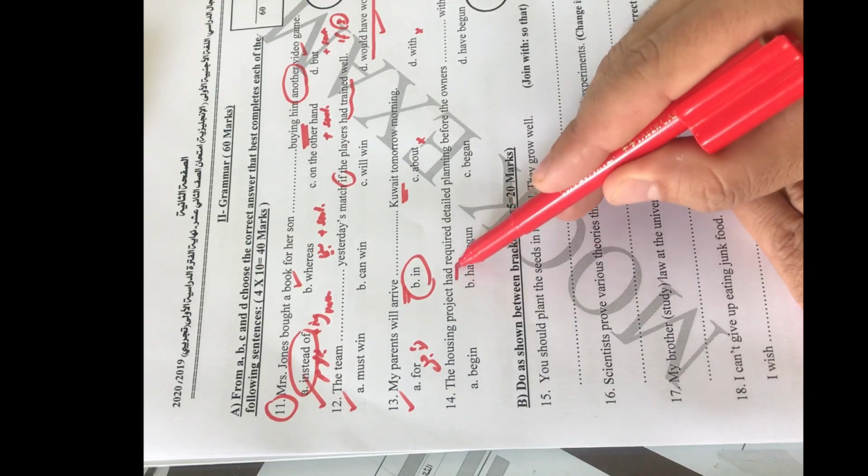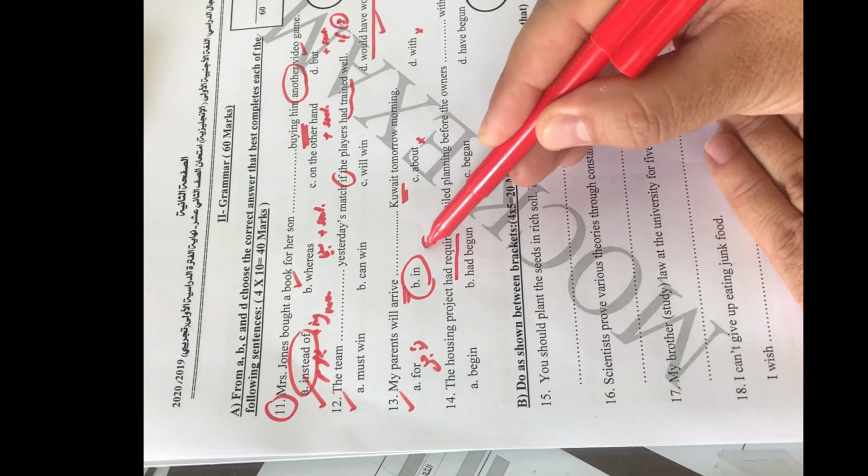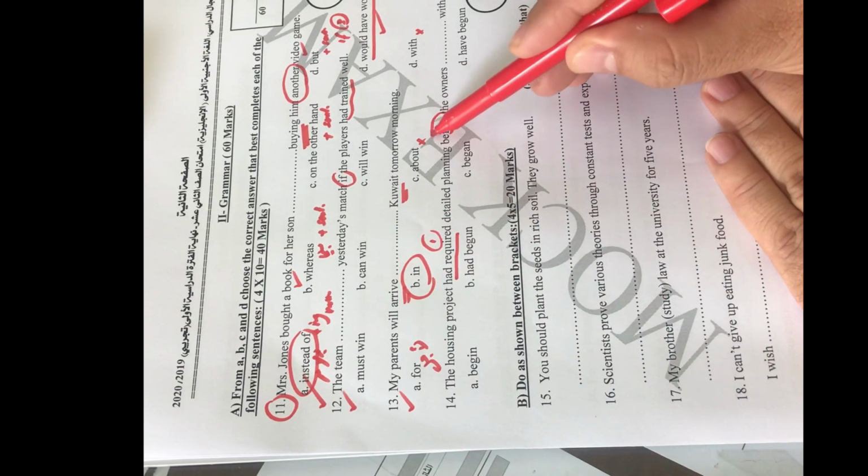Number 14. The housing project had required detailed planning before the owner's space with it. هنا قرأت الجملة الأول قبل الاختيارات. It's okay. Begin, had begun, began, have begun. الاختيارات متقاربة، لذلك أعتمد بشكل أساسي هنا مش الاختيار المبني على الاستبعاد، ولكن الأفضل تحليل الجملة نفسها. The housing project had required, this is what we call action 1, before detailed planning before the owner's space with it.